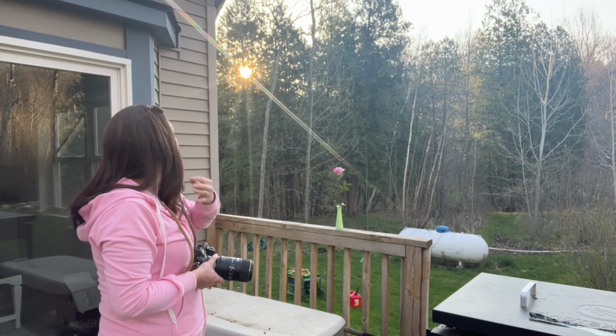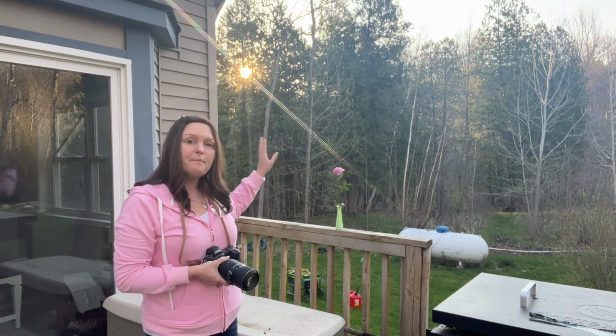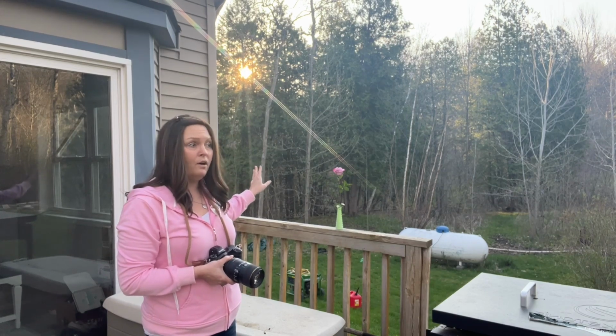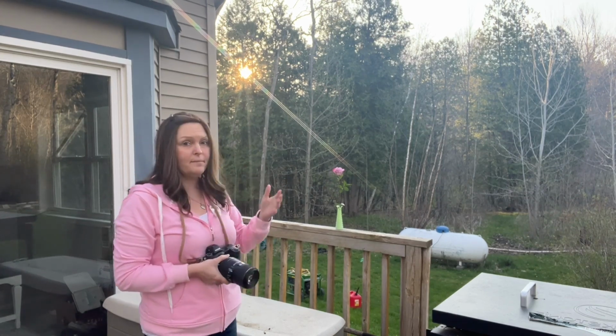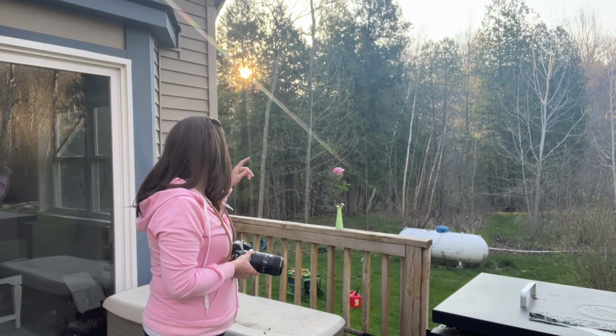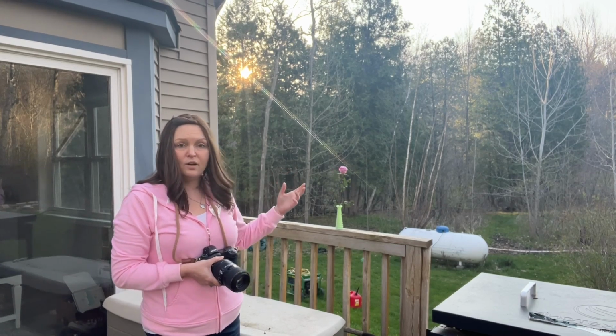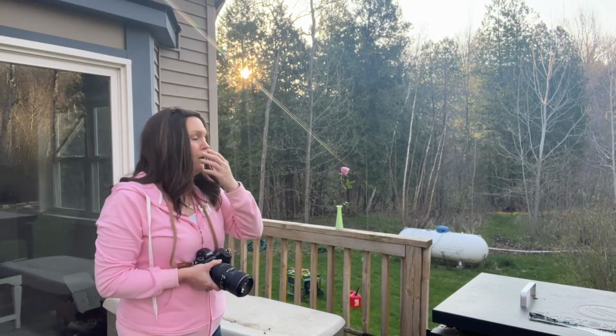So given that the background is so far away from my subject, that background is going to be a lot creamier. If my subject, which I'll demonstrate in a few minutes, was closer to the tree line, then I'm going to get more texture in that background with the same aperture.